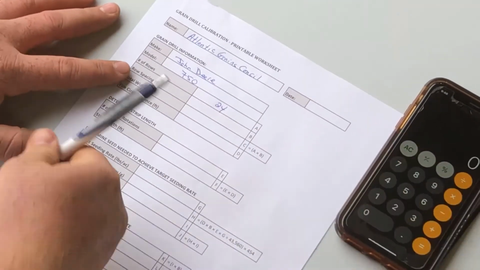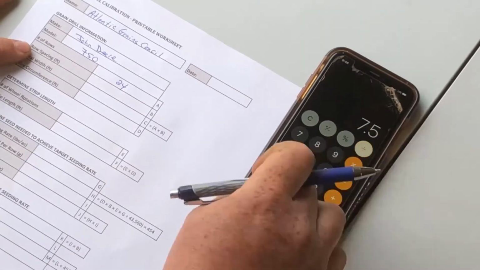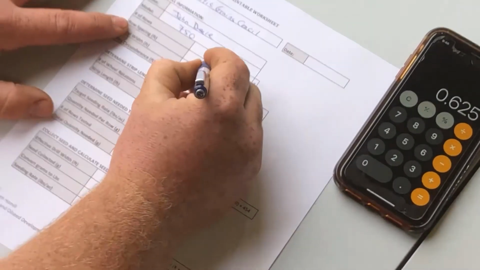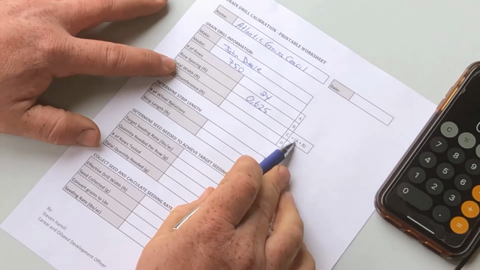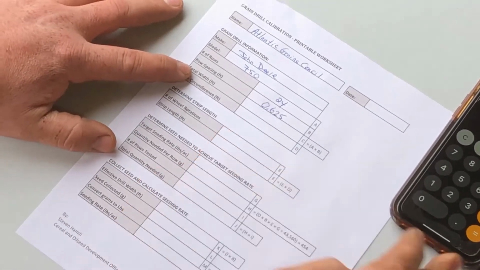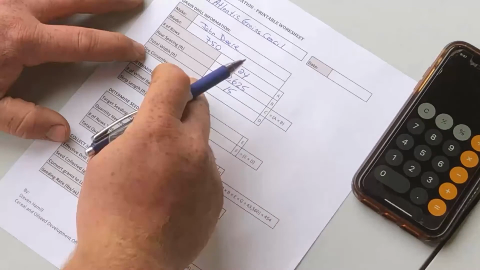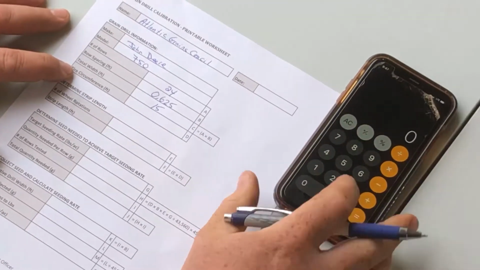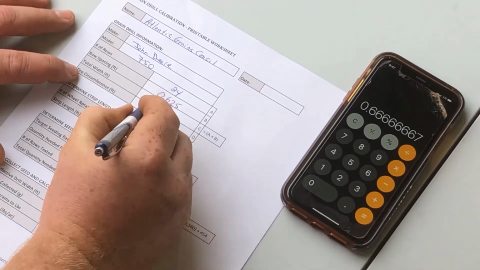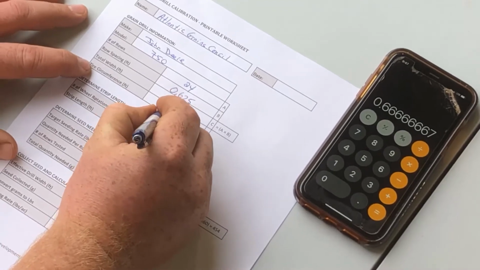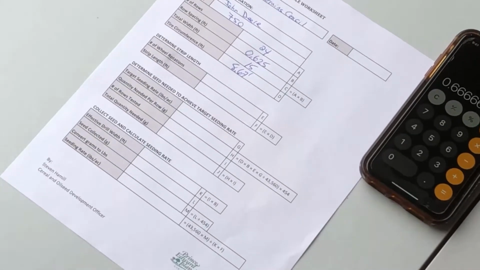We previously determined that the row spacing was 7.5 inches, but we need that in feet. So 7.5 divided by 12 is a row spacing of 0.625 feet. So the total width of the drill will be A times B, which is 24 times 0.625. So our total drill width is 15 feet. The tire circumference we determined was 8 feet, 8 inches. So 8 divided by 12 is 0.66. So our tire circumference is 8.67 feet.